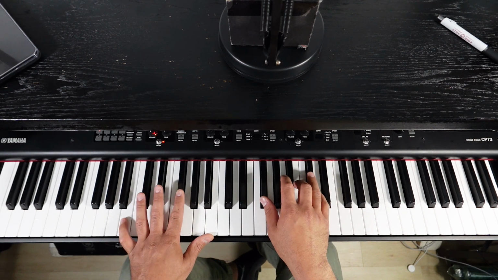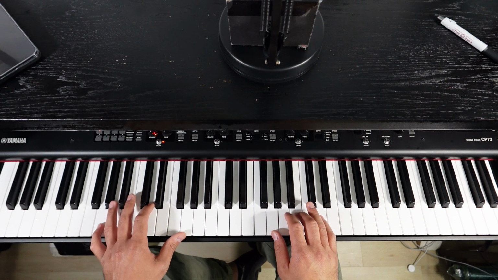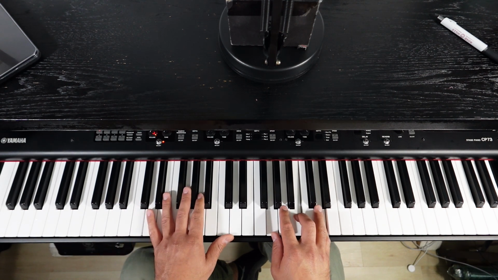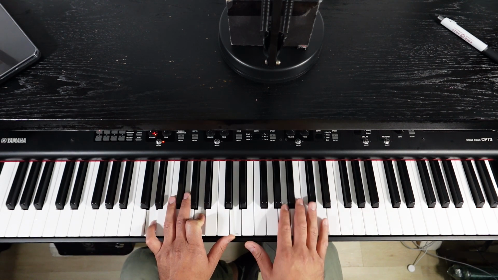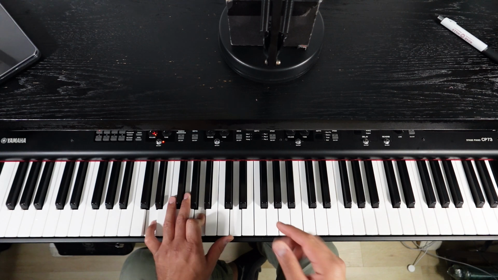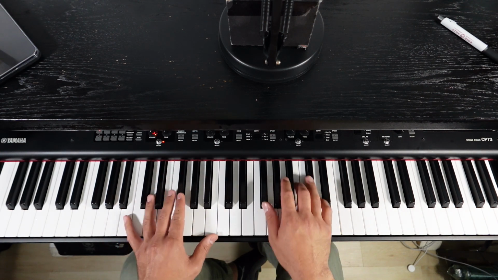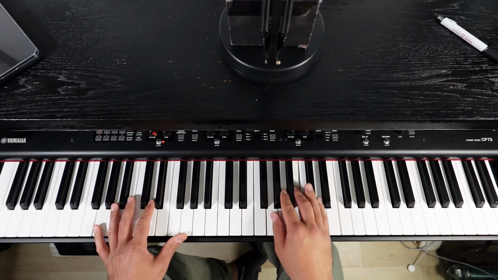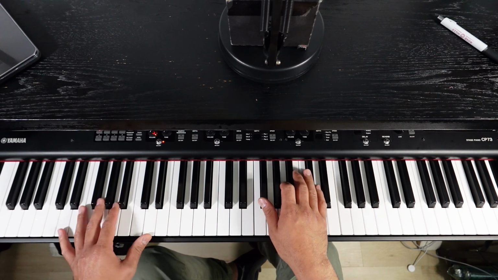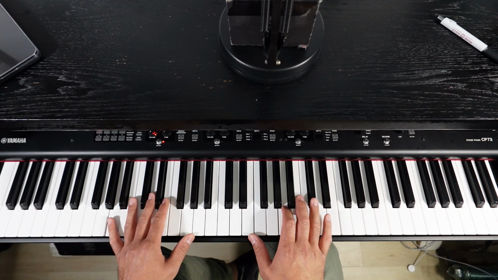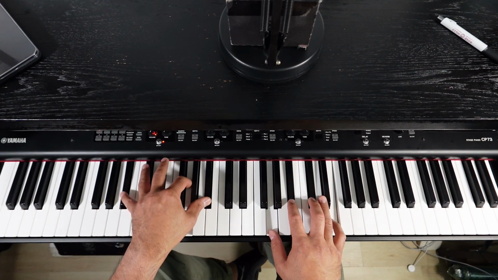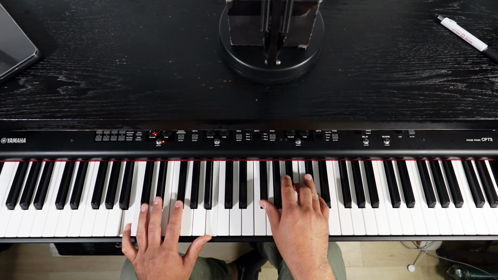So that progression again will be B minor, 2, 3, 4, G, 2, 3, 4, D. And I'm going to split the A in half because I'm going to put 2 chords in there now. So it's going to be A, then A diminished, then B minor.